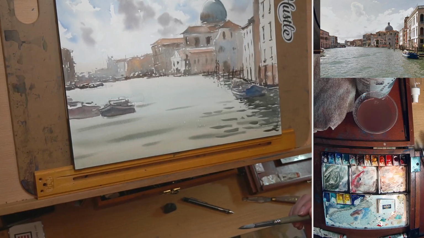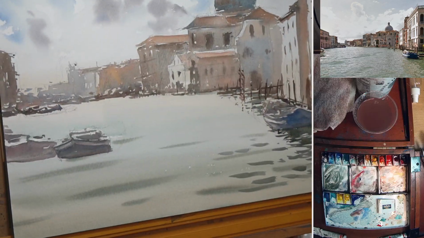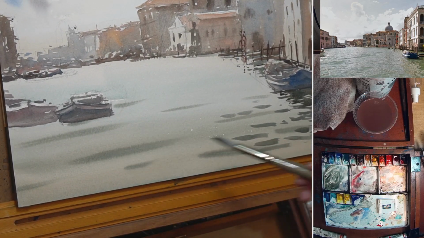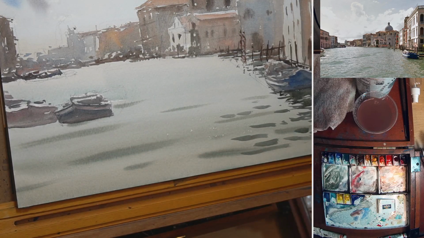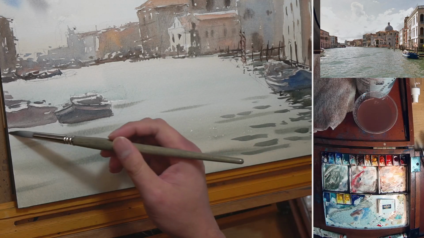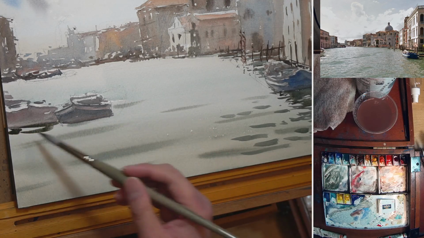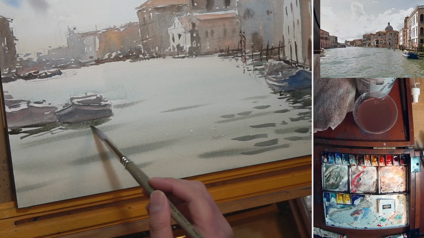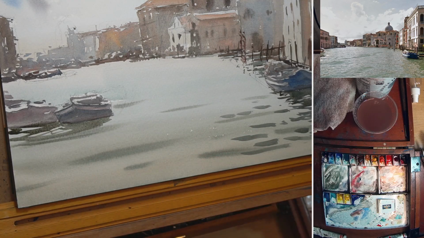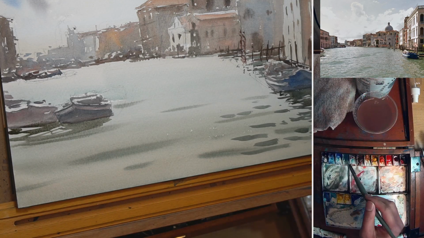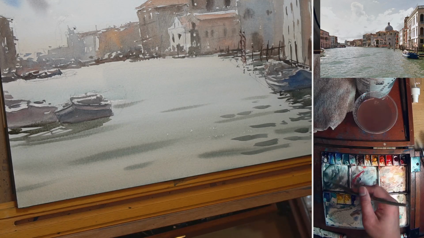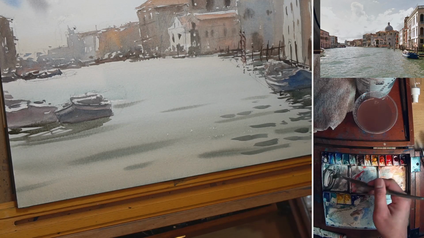And okay, so we got some reflection here as well. Now that's not in the photo, so we will just have to make it up. But the concept is the same, okay? Since these two are pretty much connected. Okay, a little bit warmer.